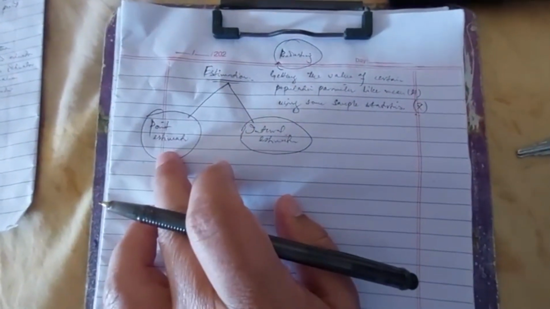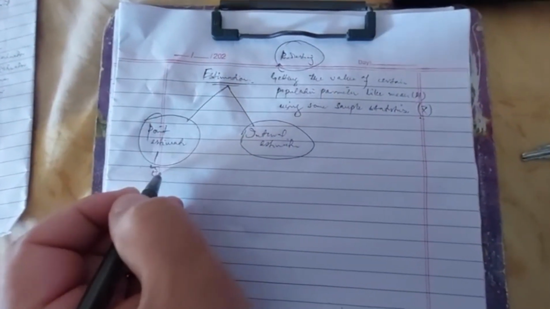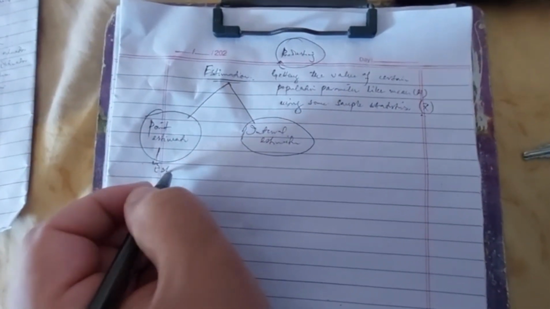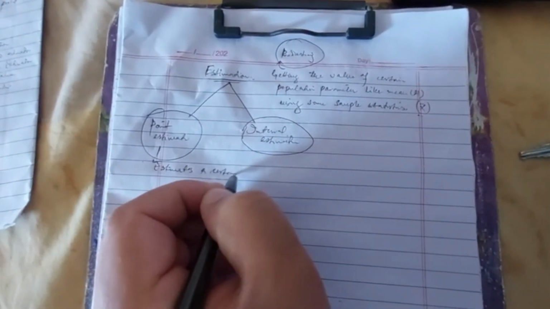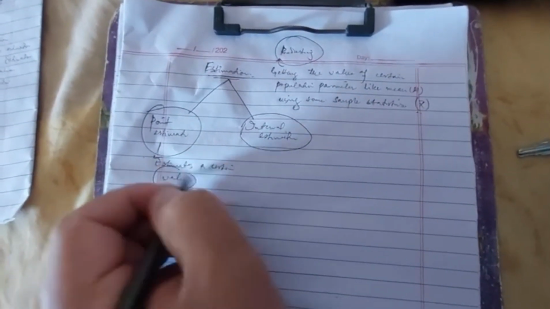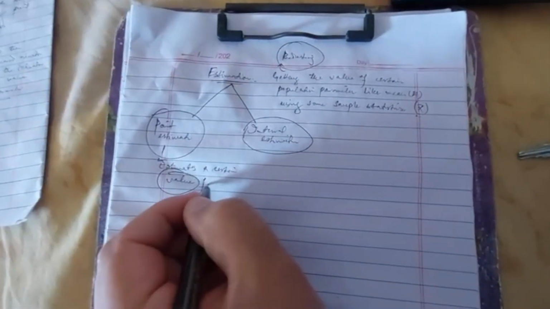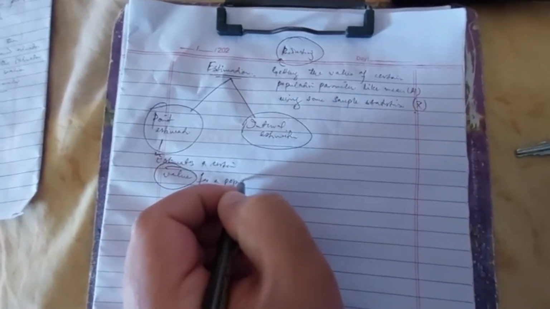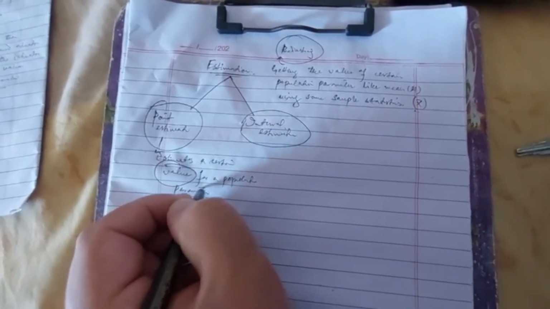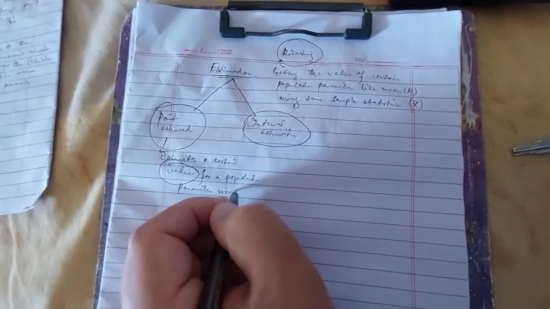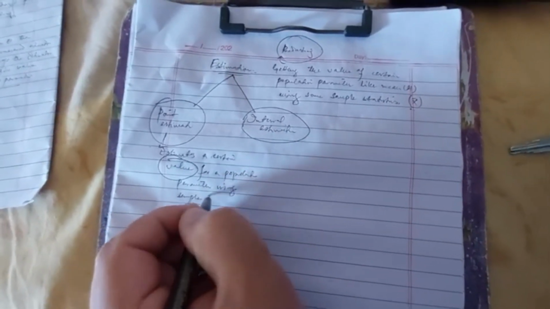Point estimation estimates a certain single value for a population parameter using the sample statistics.